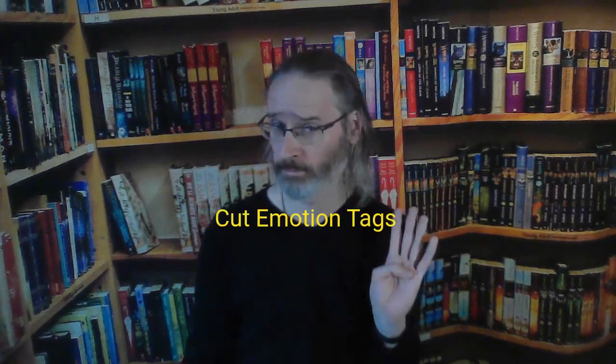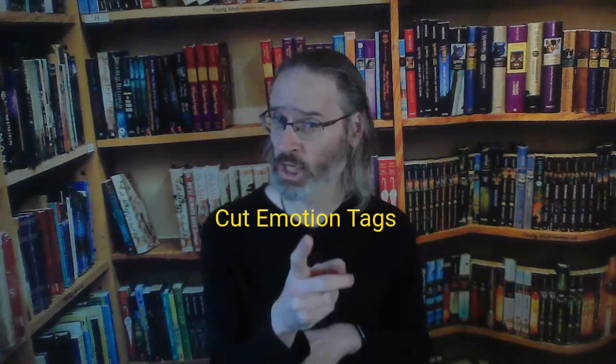Number 4, cut the emotion tags. Those are the things after a dialogue tag. You might see these things as adverbs or anything that tells an emotion when the dialogue already shows it. The LYs, like angrily, stuff like that are often recommended for writers to remove. This could be a character saying, "Get the bleep out of here," she said angrily. Well, she's swearing, so she's obviously angry, so you don't need the "said angrily" part.